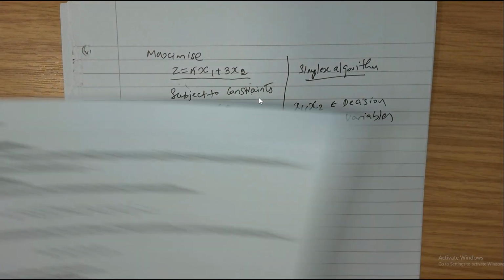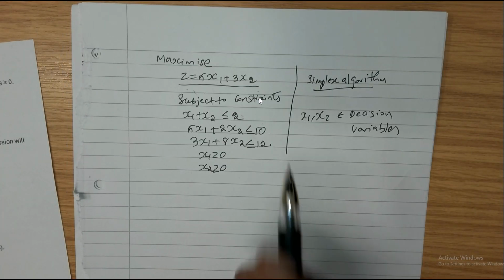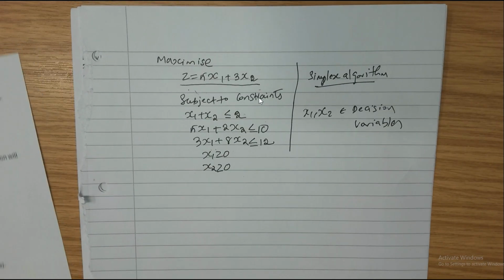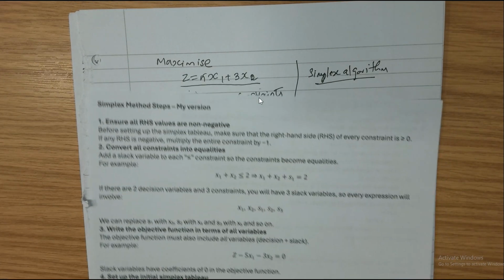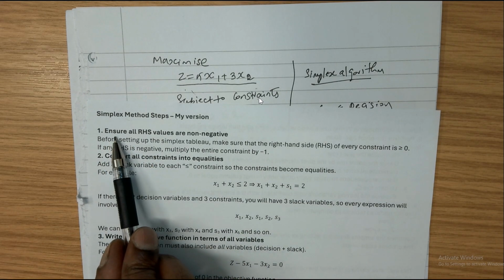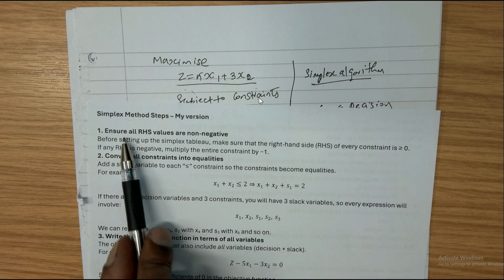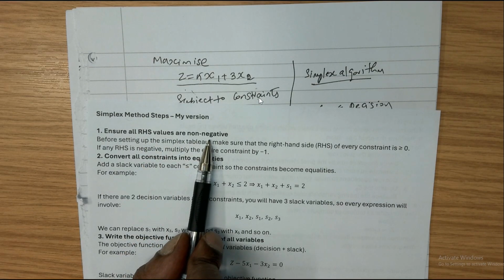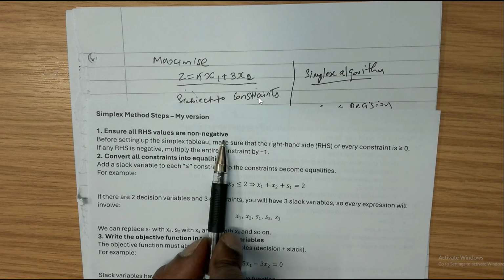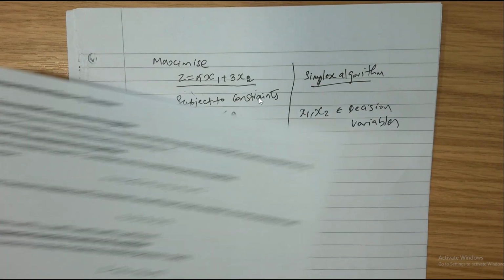using the simplex algorithm. So as I said before, you have a cost function and you have several constraints. So how to implement the simplex algorithm? So let's read my version. So the very first step that you need to do is ensure all the right hand sides are non-negative. So this means all the linear inequalities should have positive quantities. So let's see that.